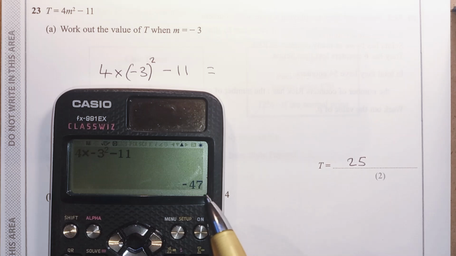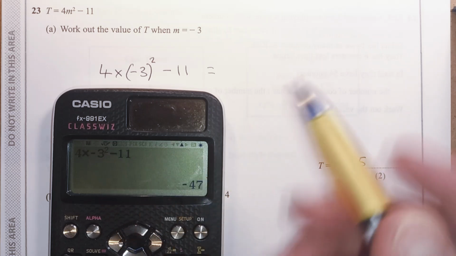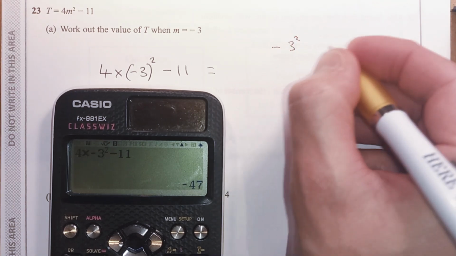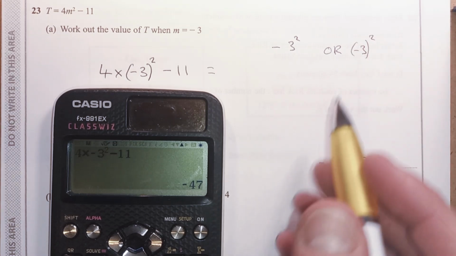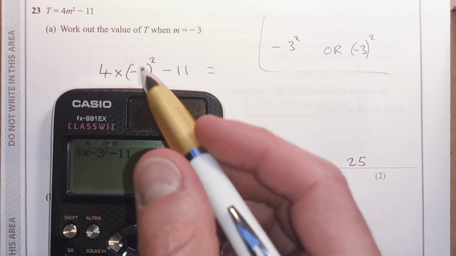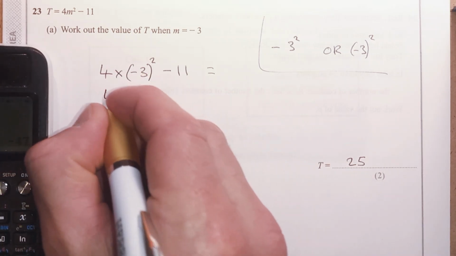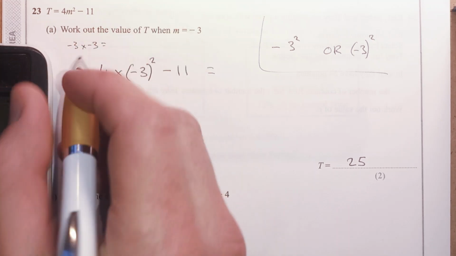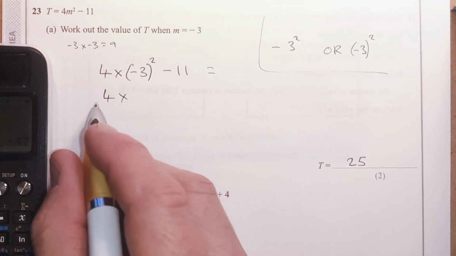Yeah, because what it's doing is it's saying minus 3 squared, or minus 3 squared. So in one of them the minuses cancel, in the other ones they don't. So you've got to make sure that you do it this way. Or if you want to think of it how you do it manually, you would have 4 times minus 3 squared, which is minus 3 times minus 3. 3 times 3 is 9. The minuses cancel, so it's actually a positive 9.